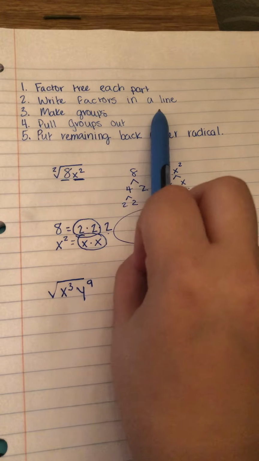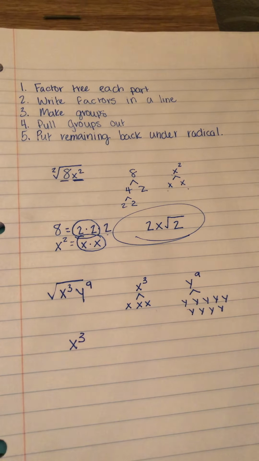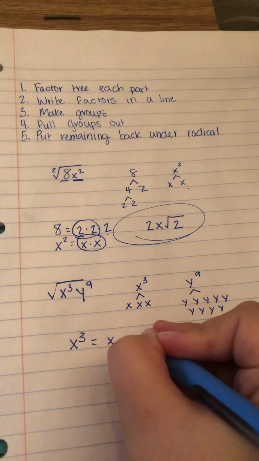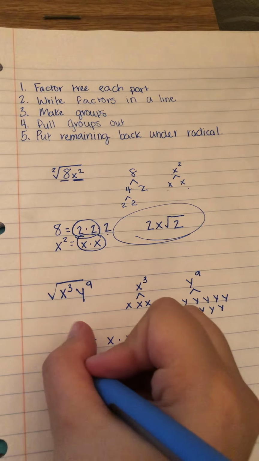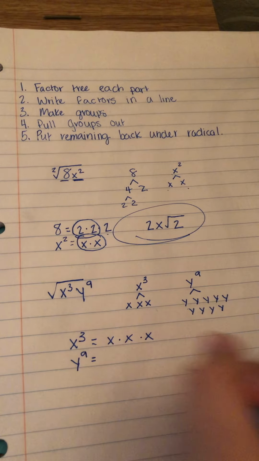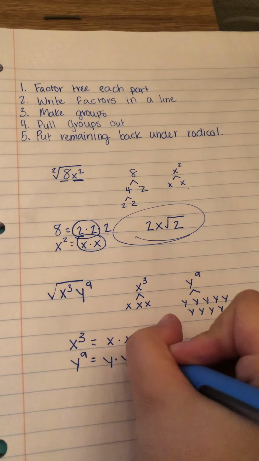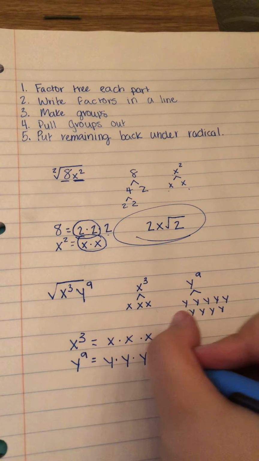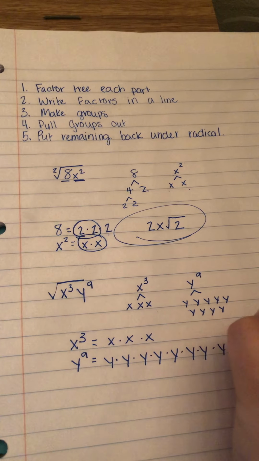Now we're gonna write our factors in a line. So we have x to the third equals x times x times x. Now we're gonna write y to the 9th. y times y times y times y times y, 2, 3, 4, 5, 6, 7, 8, 9.